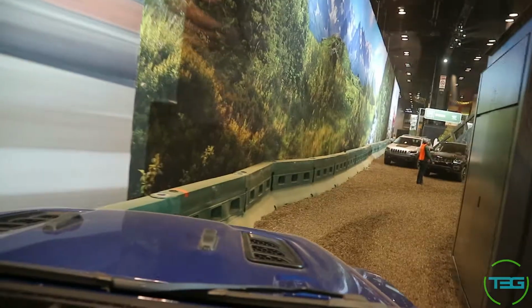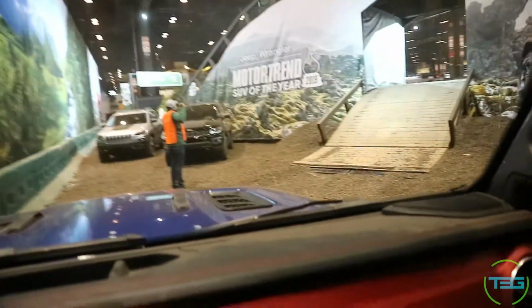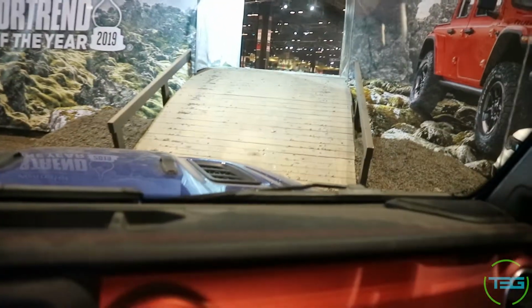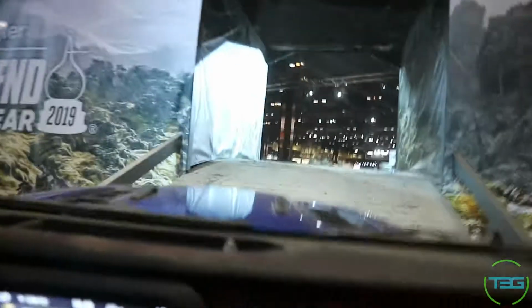I hear this has the new ZF transmission. Is that correct? Yes, this is an 8-speed transmission in this one. It's going to get you about 16 in the city, 21 on the highway. They're capable of a little bit more depending on the model. Get you guys up and over on this part.